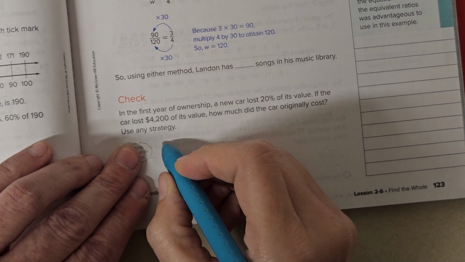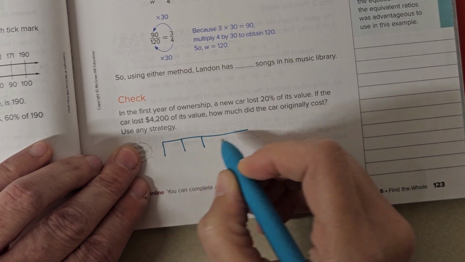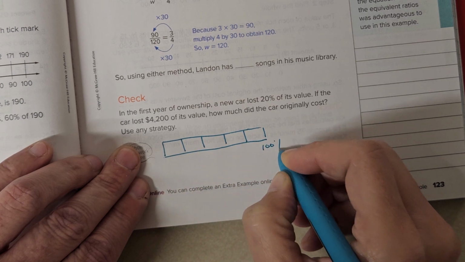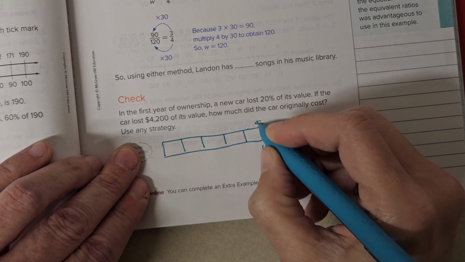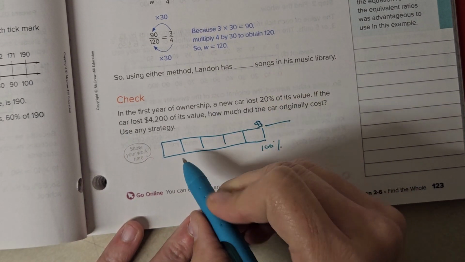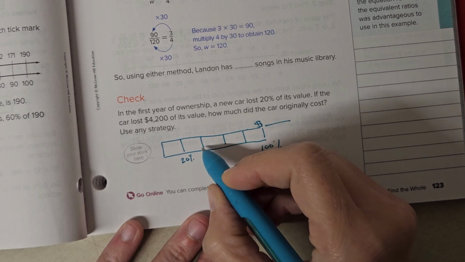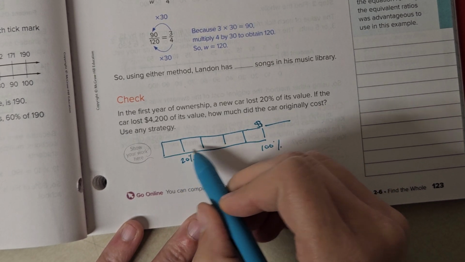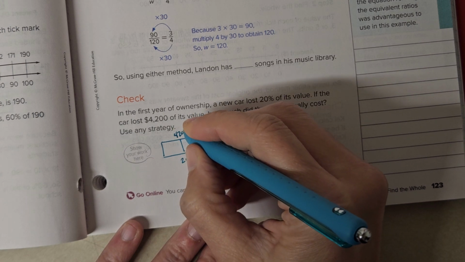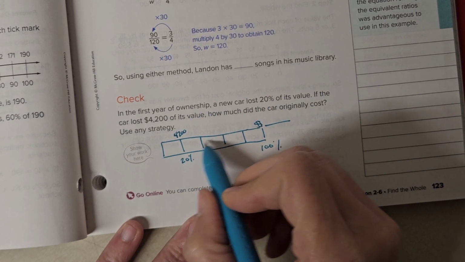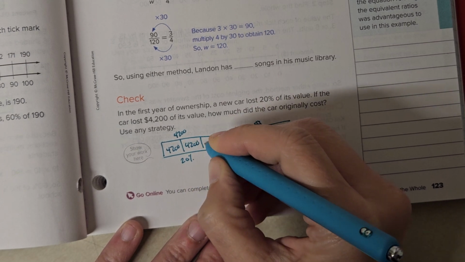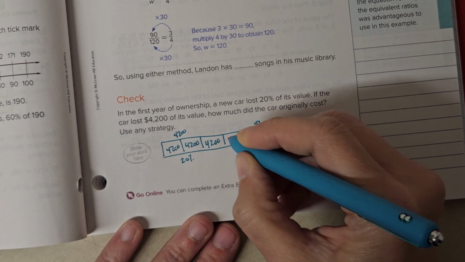20%, probably 5 boxes. 1, 2, 3, 4, 5. And all together, that'd be 100%, okay? And a mystery amount of money. And that's what we're trying to figure out. We know that 20% of its value, 20, 40, 60, 80, 100, right? 20% of its value is $4,200. That means each of these 5 boxes is worth $4,200. Remember, you can pause me if I write too fast or I talk too fast.